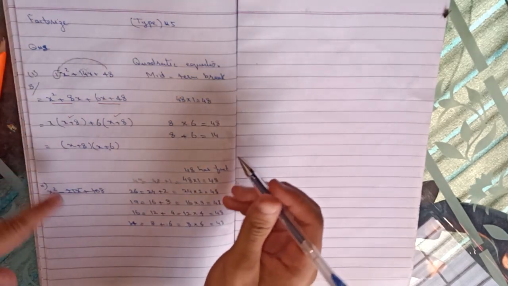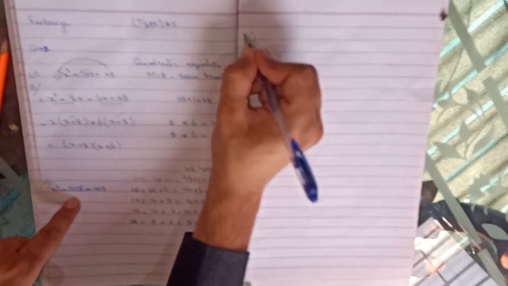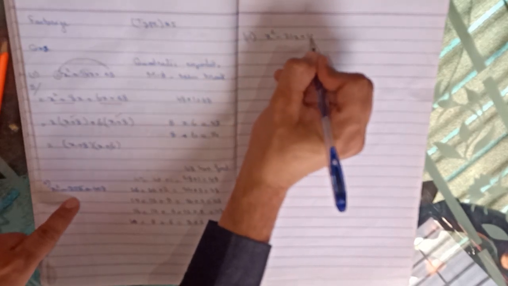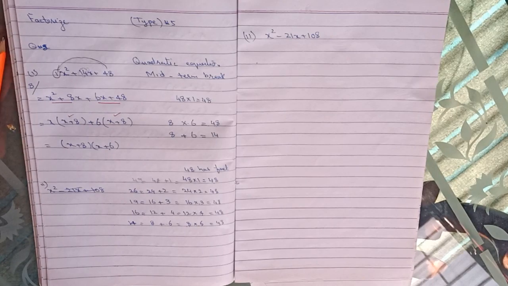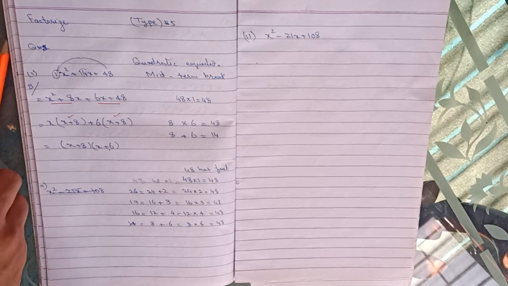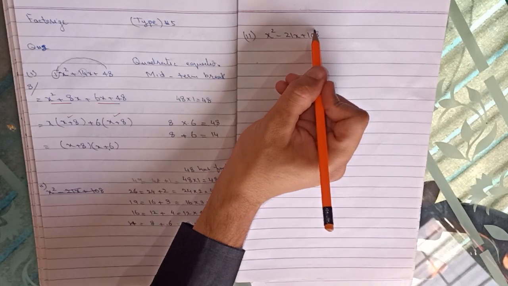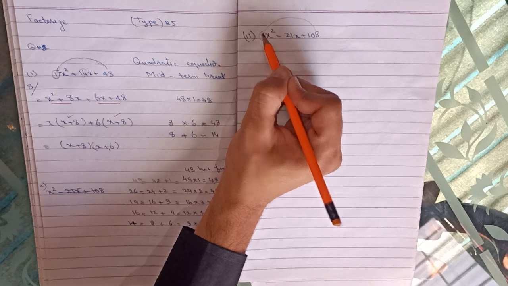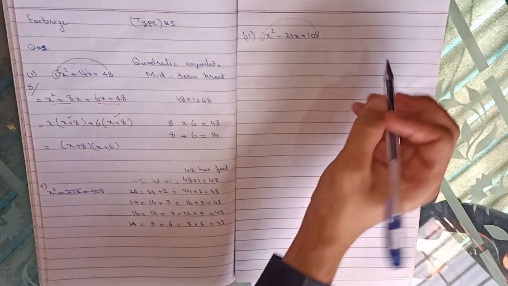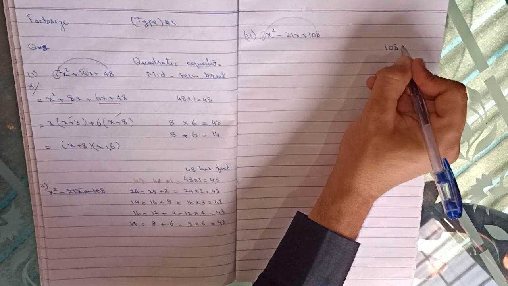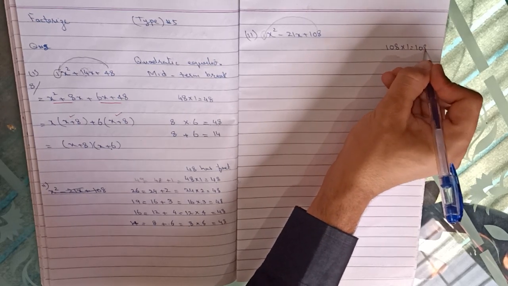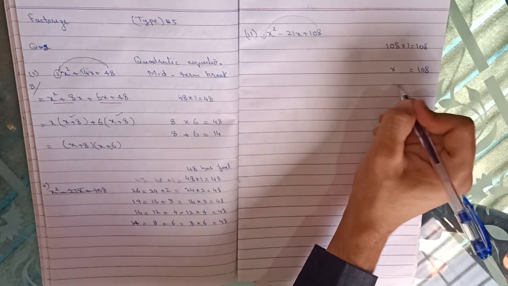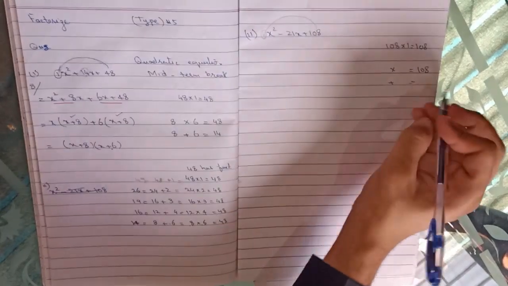See the second part, in which x square minus 21x plus 108. Again, the first rule is to multiply the constant number with the coefficient of x square. The x square coefficient again here is 1. So 108 multiplied by 1 is 108. Now we will use any two numbers whose product is 108 and whose sum is minus 21.